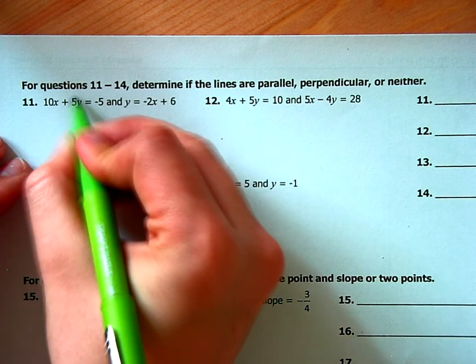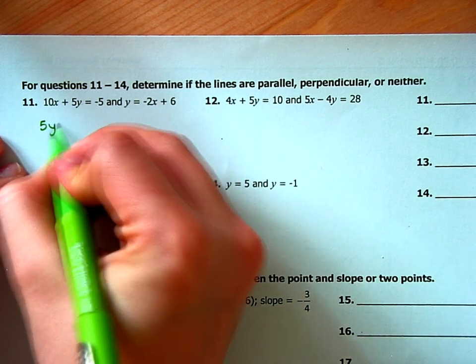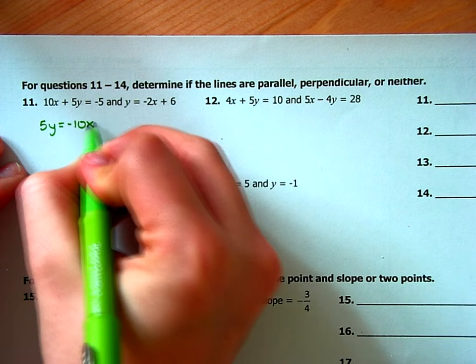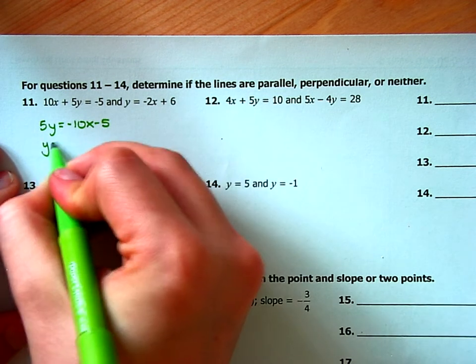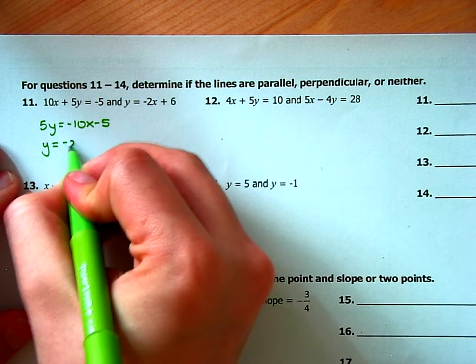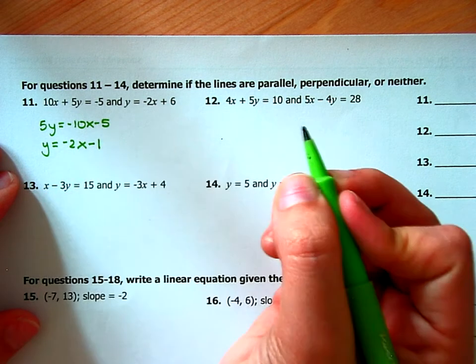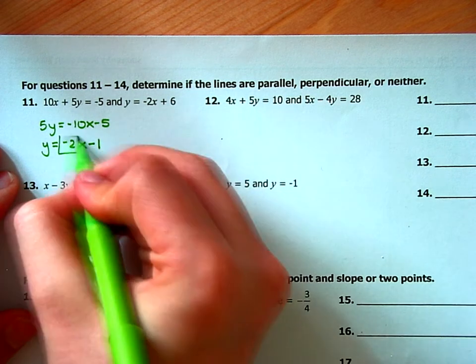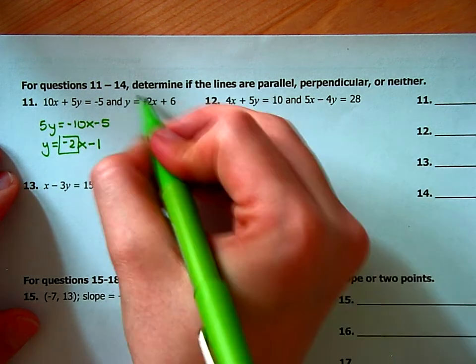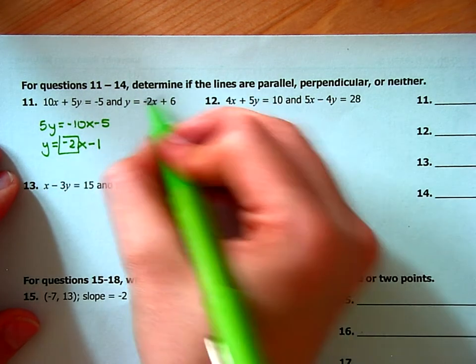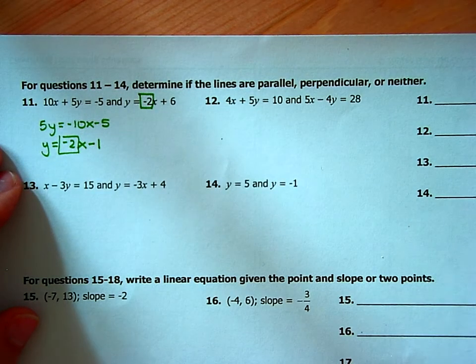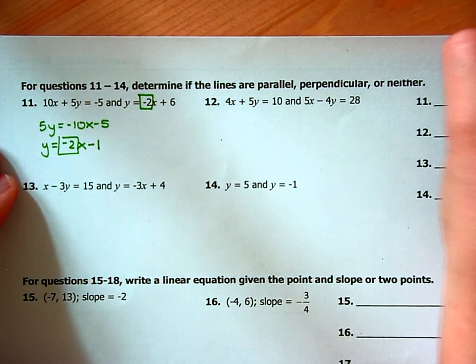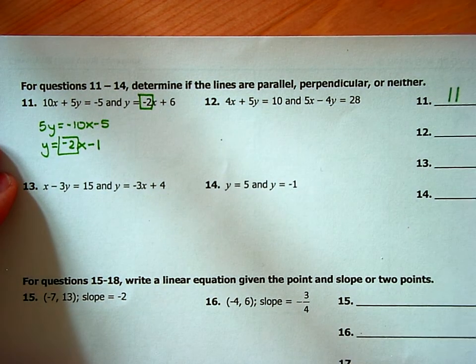So again, I want my y by itself. So I've got 5y equals negative 10x minus 5, just subtracted 10x. And then divide everything by 5. That's going to give me negative 2x minus 1. So here's my first slope, negative 2. And then this one, oh, this one was already solved for y. So we already have slope-intercept form. It's also negative 2 for the slope. So these lines are parallel, and I'm just going to write that symbol right there.